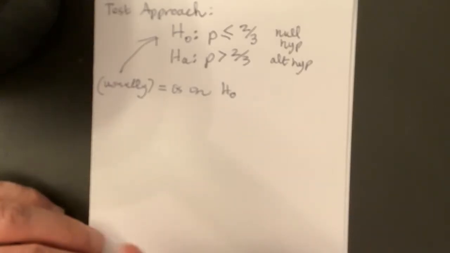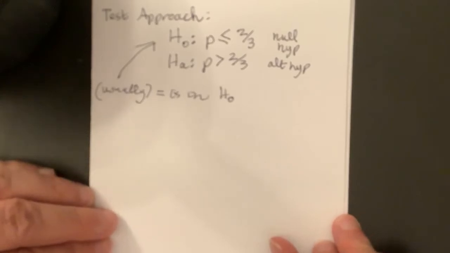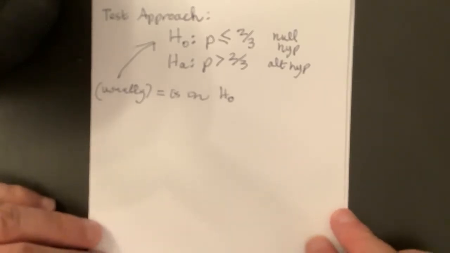Okay, actually the monitor's showing this a little blurry, but let's just roll with it for now and see how it goes.